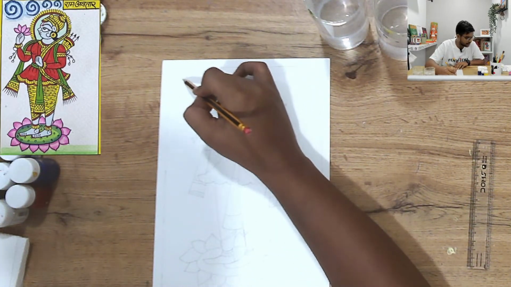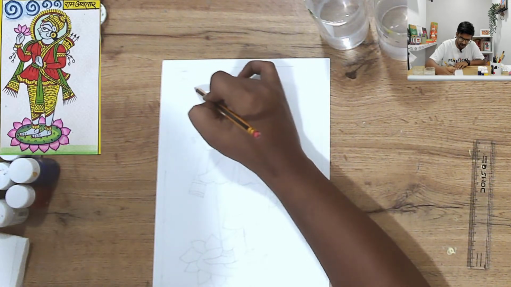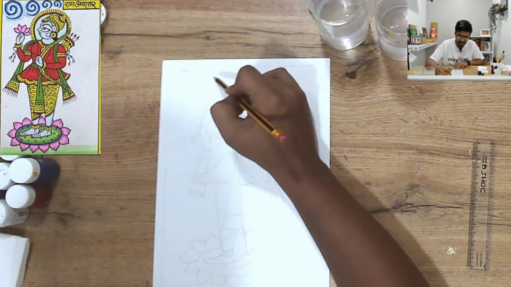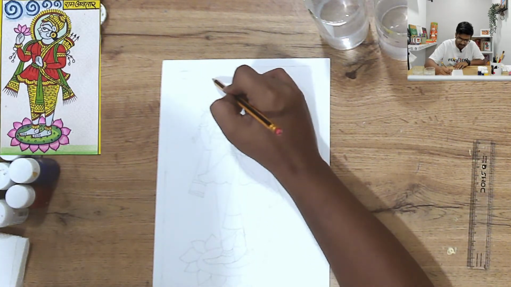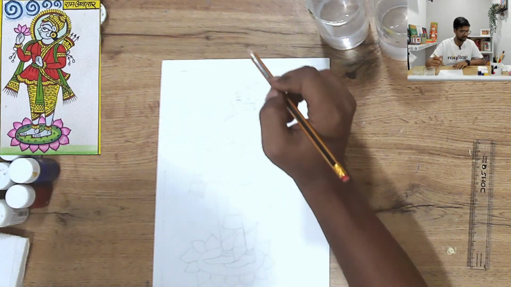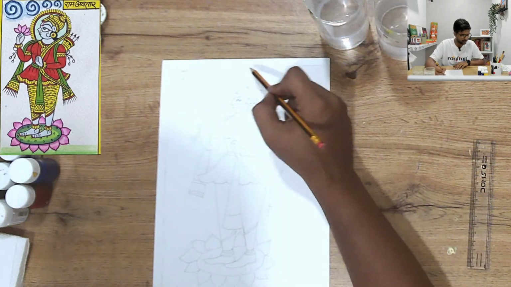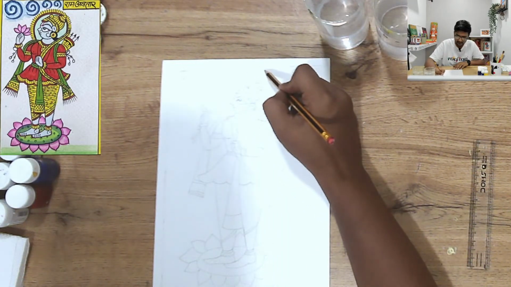And then we can draw this here. And draw this here. Okay, so we don't have a bit of space here. That's okay. We can add one over here.